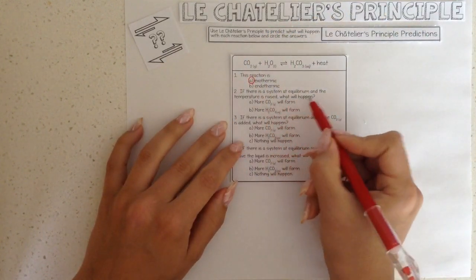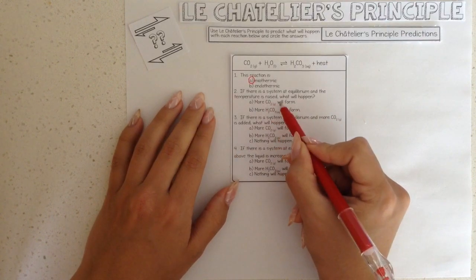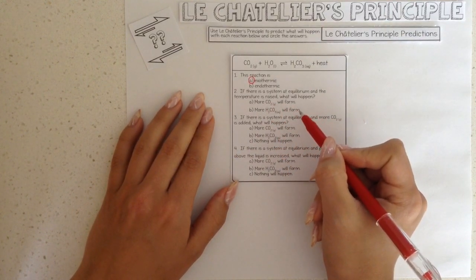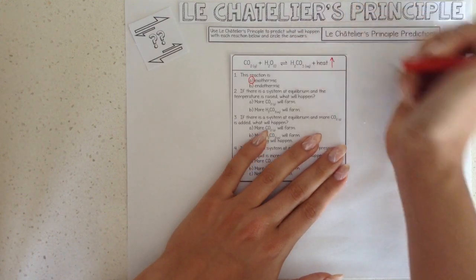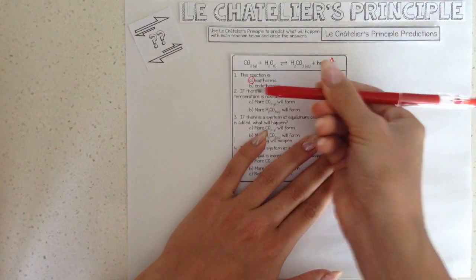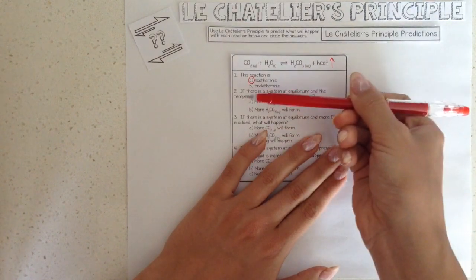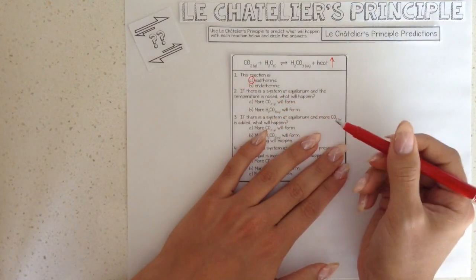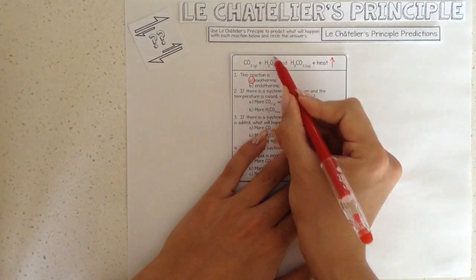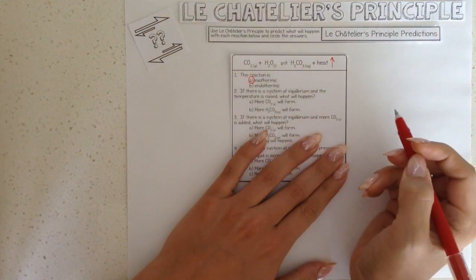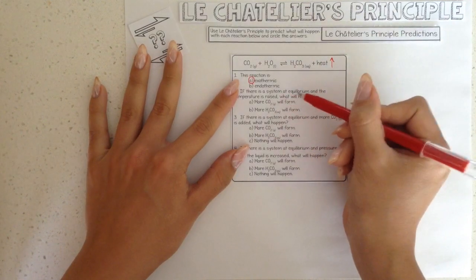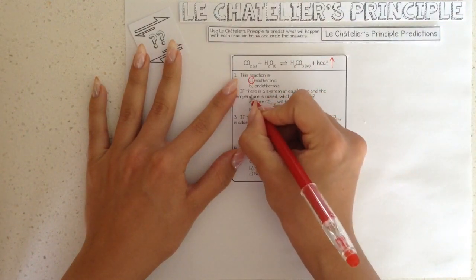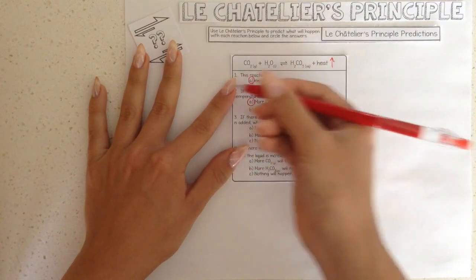If there is a system at equilibrium and the temperature is raised, what will happen? Okay, so if we are increasing heat, that will drive the reaction to the left. Equilibrium will be shifted, the reverse reaction will happen. So that means we'll get more water and more carbon dioxide. So which of these two makes more sense? Well, more carbon dioxide will form because the reverse reaction will be favored.